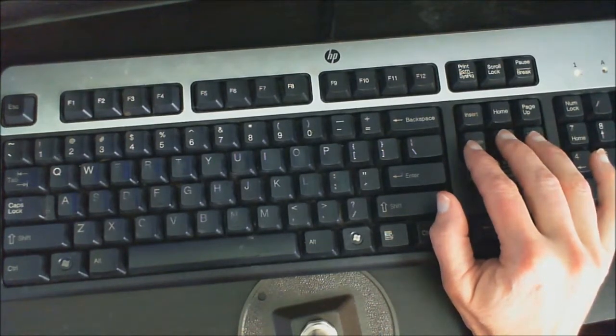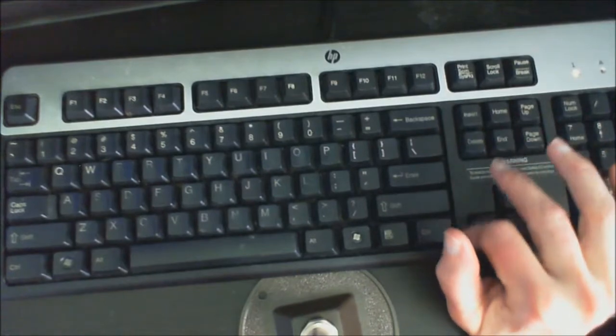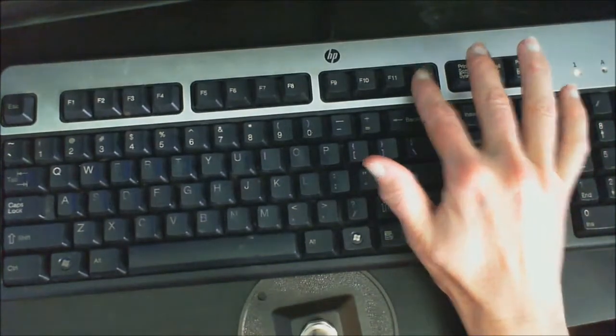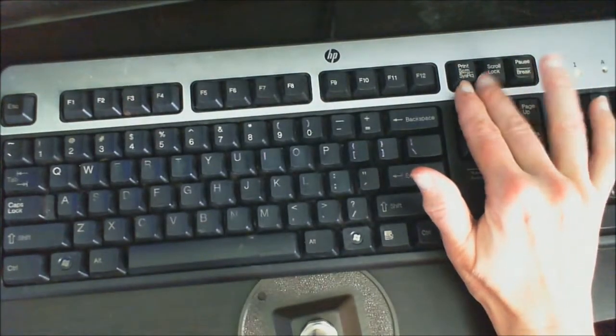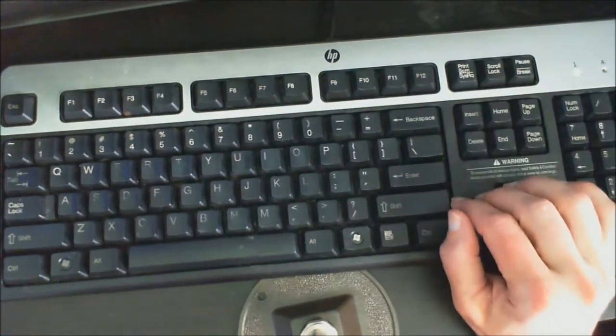Learn where these keys are on your laptop. Typically, they're all the way to the right-hand side and all the way down on the right-hand side below your function keys. Other keys that are important: Print Screen, Scroll Lock, and Pause Break. You will learn about those also.